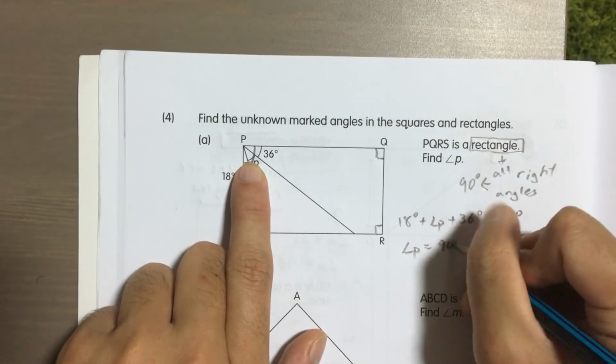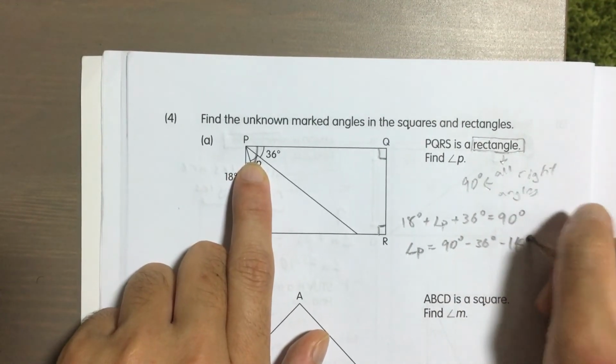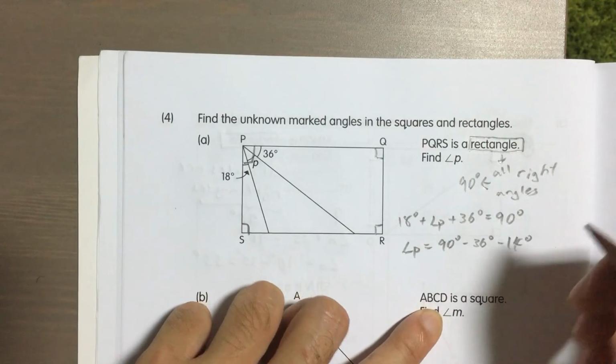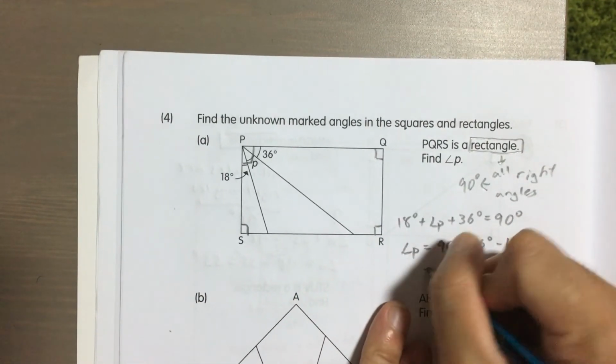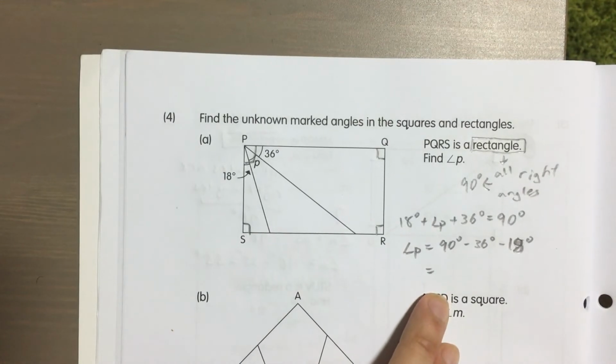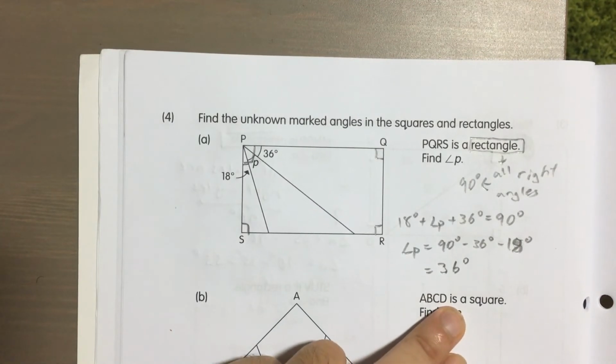Same thing, 90 degrees minus 36 degrees minus 18 degrees, sorry, not 14, 18, my fault. If you do your sums, give me some time. Okay, it equals 36 degrees. Let me just check. Yep, it's 36 degrees.